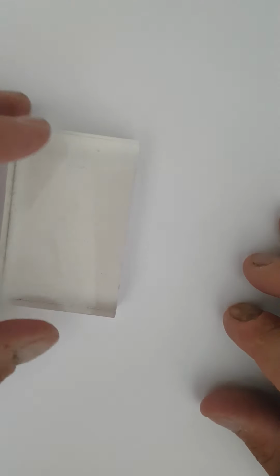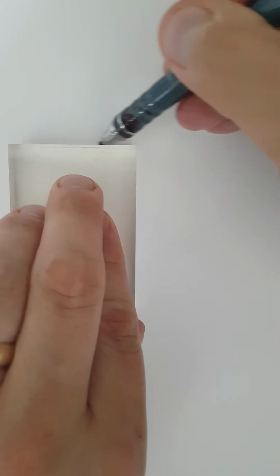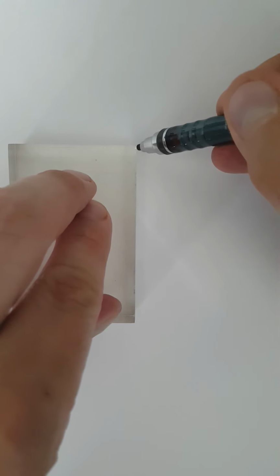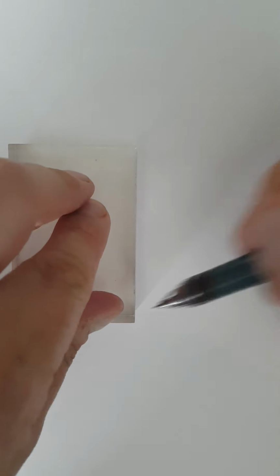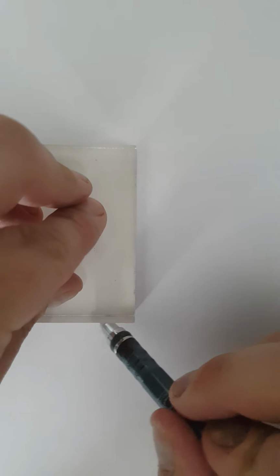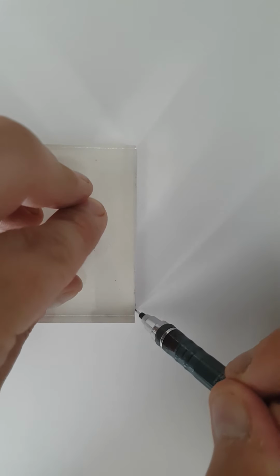Okay, another blank bit of paper. Draw around my block again. Roughly.